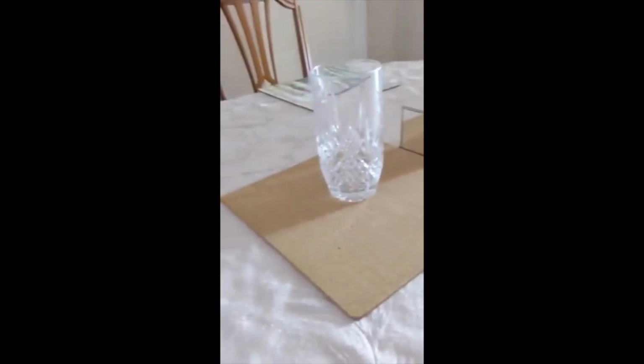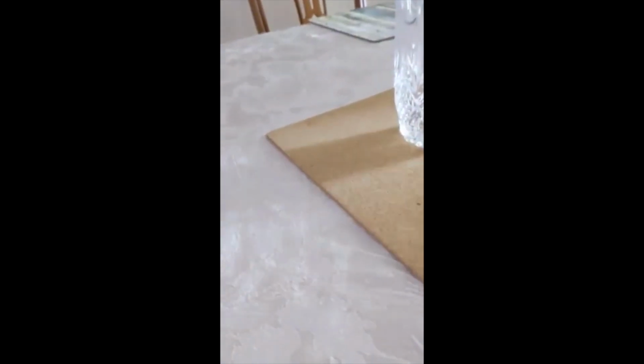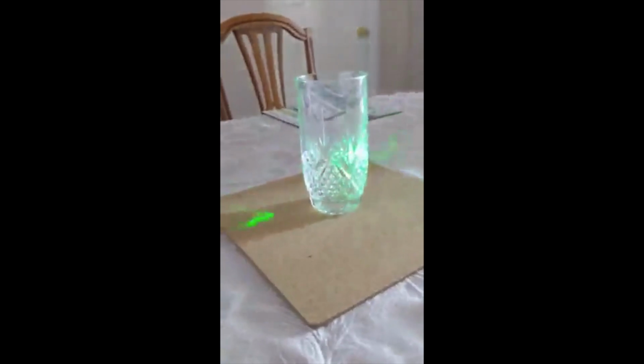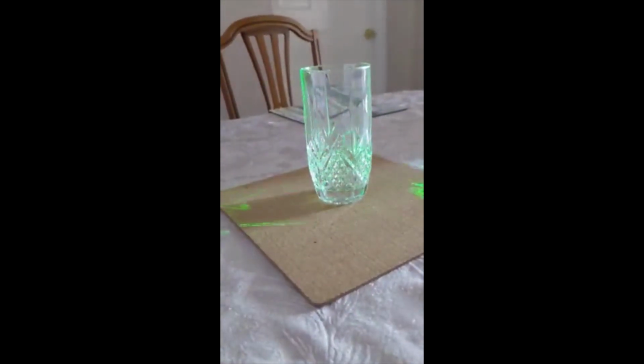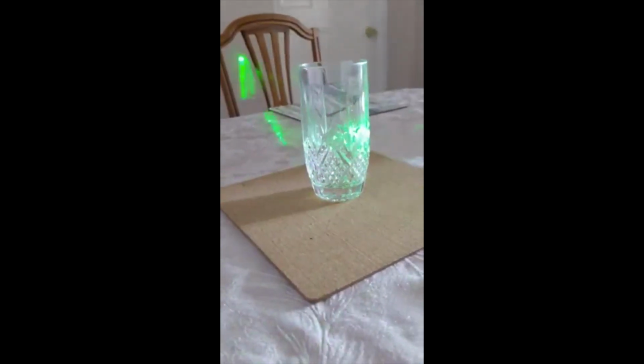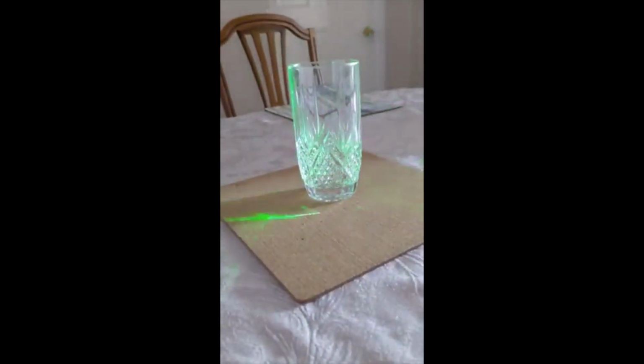And then showing you what happens with a reflective surface. I took one of my glasses out of the cupboard. I'm just going to move that mirror away, shine the light at my crystal glass, and watch what happens to the light as it hits all the different surfaces of the glass, almost like a disco ball.